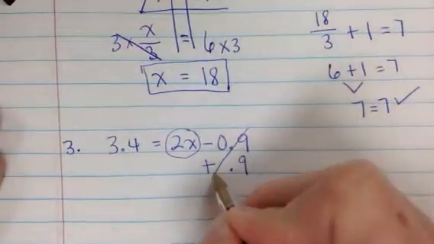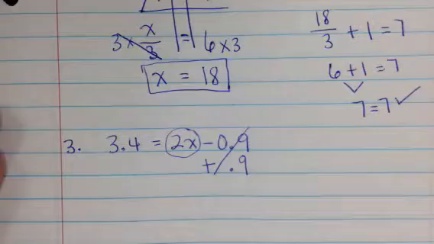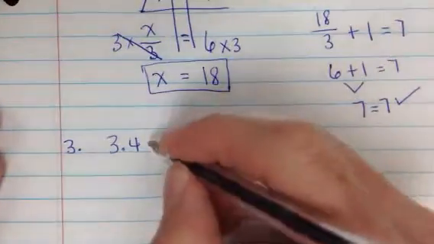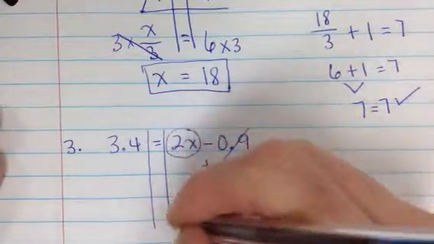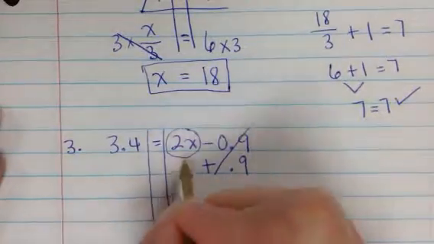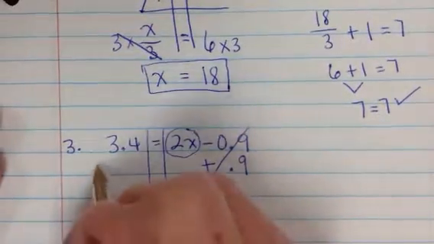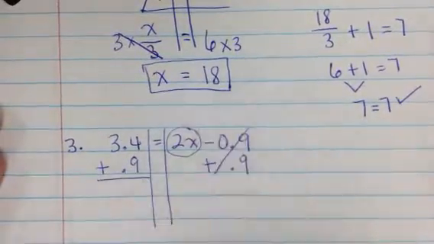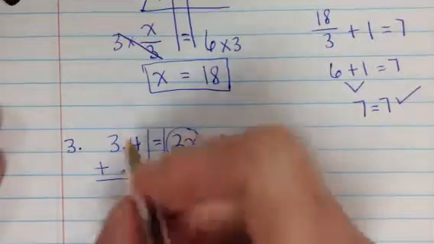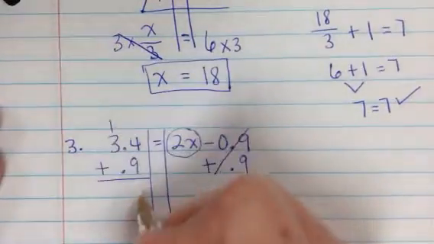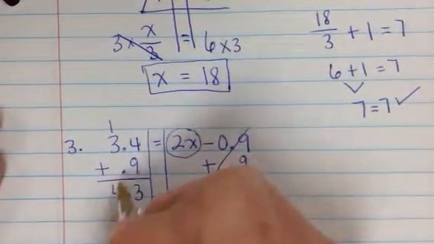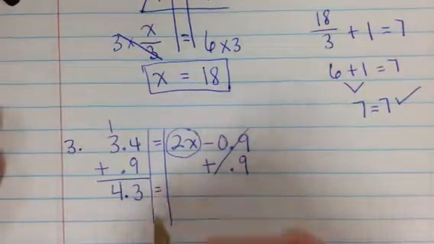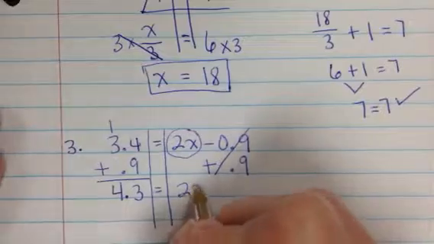This creates a 0 pair, so I can just mark it out. But what I do to one side of the equation, I must do to the other side. So I'm going to draw my railroad tracks here, so that I know I'm going across the equal sign. I'm going to come over here and add 9/10. This will give me 9, 10, 11, 12, 13. 3 plus 1 is 4. Bring down your decimal. So I have 4 3/10 equals 2x.